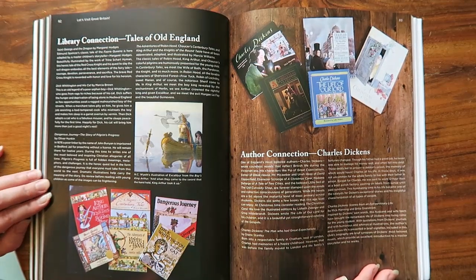And then I was also able to pick up Dick Whittington and his cat, but I pre-read all my books now, and there was some child abuse in this, so passed on that. The next section of this curriculum is the author connection. Charles Dickens, my library didn't have any of those books, so we passed on that section.